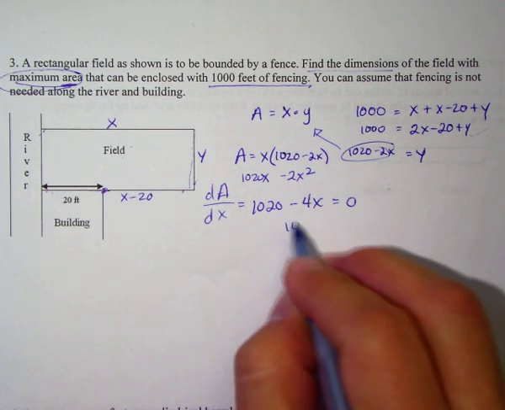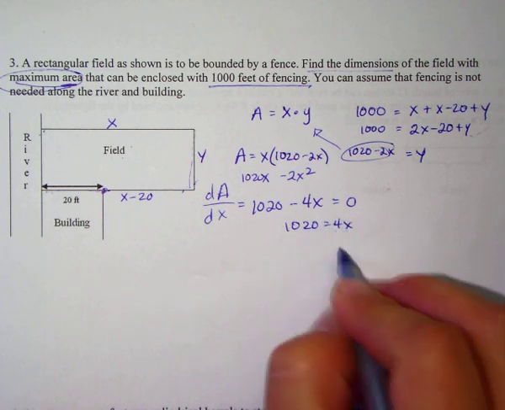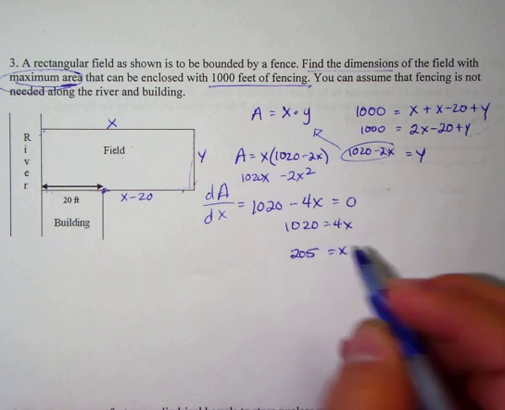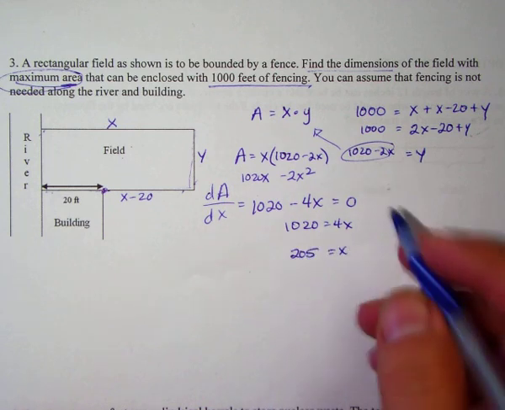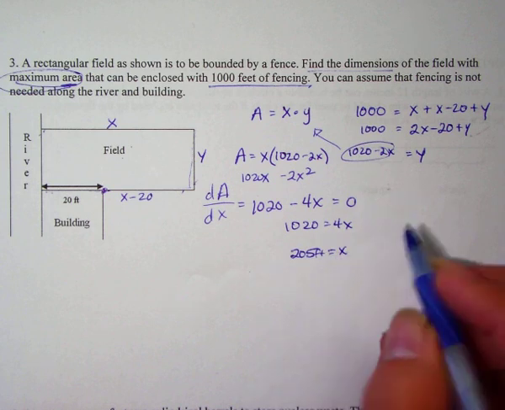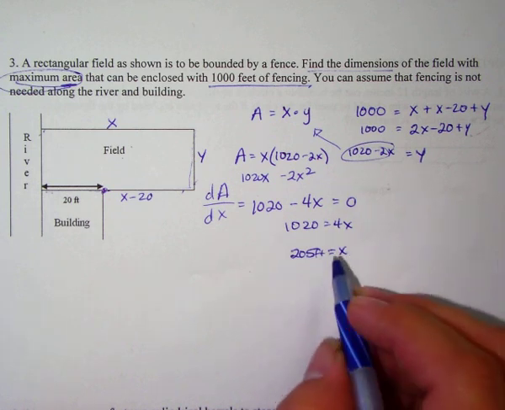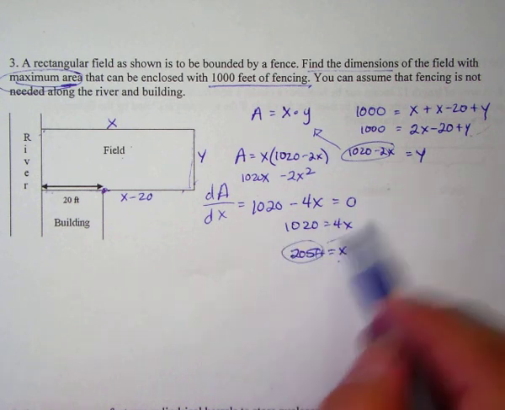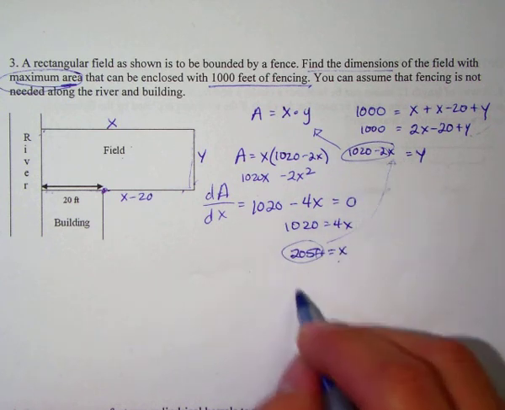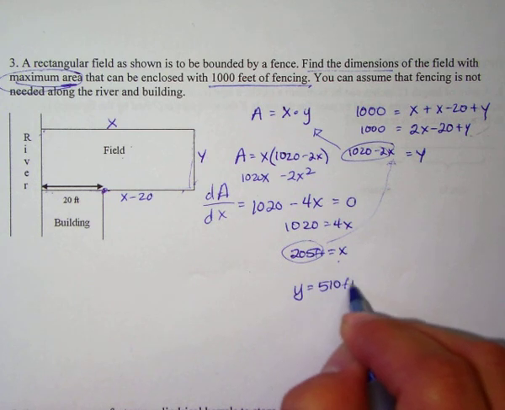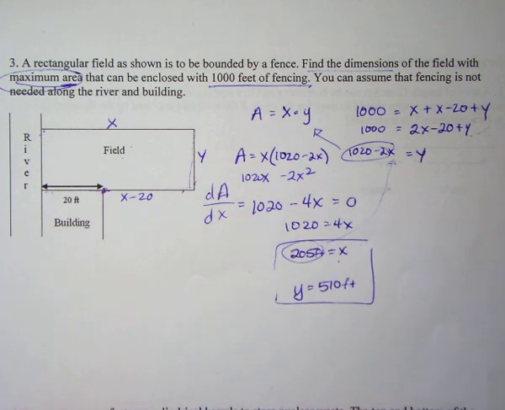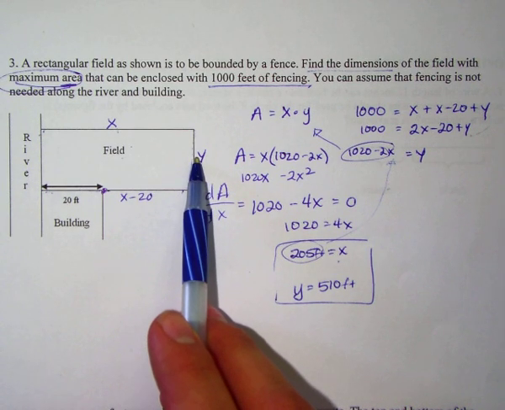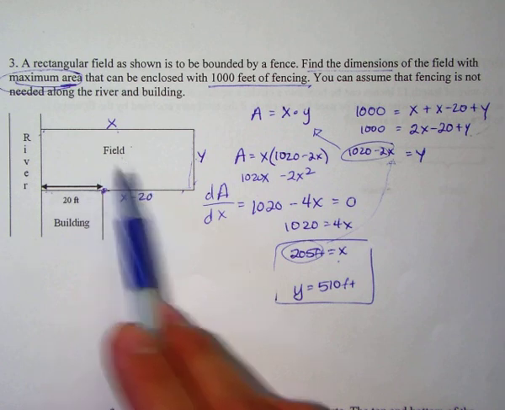We're going to solve for x here. And x is going to be, I believe, 205. And that's 205 feet. So if x is 205 feet, then we can just take this and plug it back in here and find out that y is 510 feet. That'll be the dimensions of x and y for the maximum area.